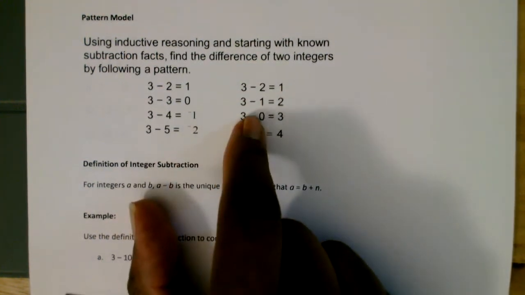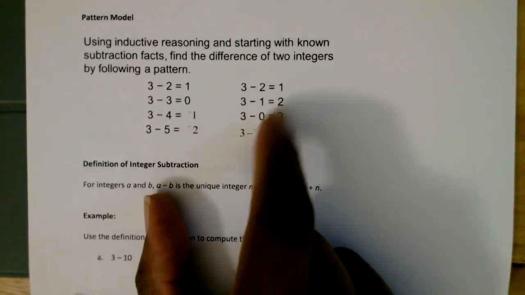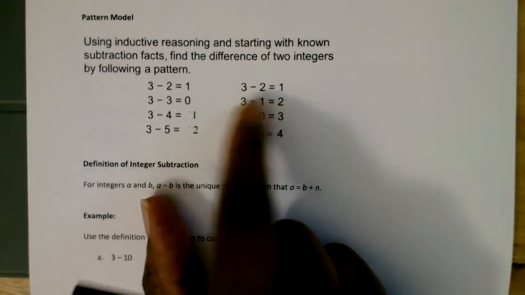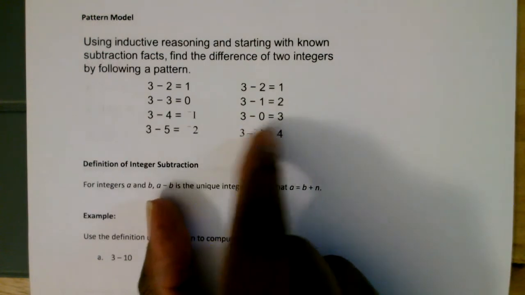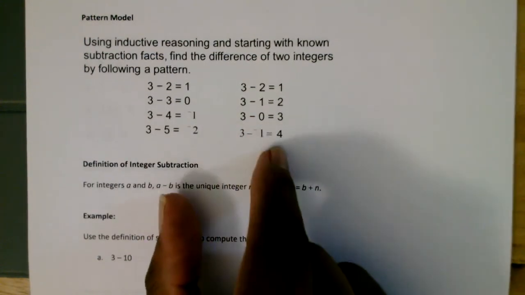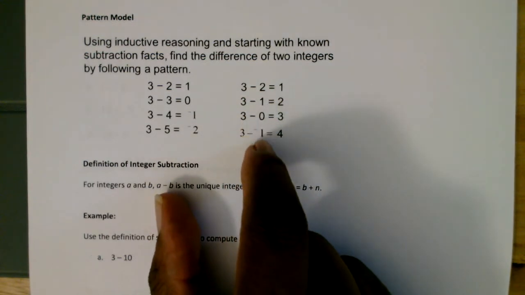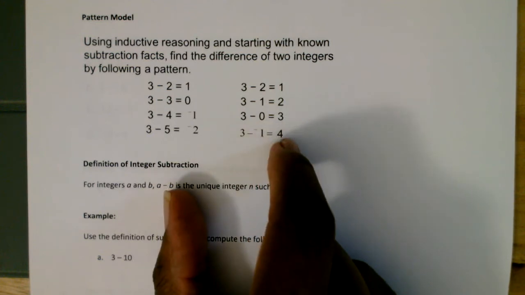Now, in this situation, the subtrahend or the second number decreases by 1, which makes the difference increase by 1. Like 3 minus 2 is 1, 3 minus 1 would be 2, 3 minus 0 is 3, then 3 minus a -1 will have to be 4. So as you can see, as the second number decreases by 1, the difference increases by 1.